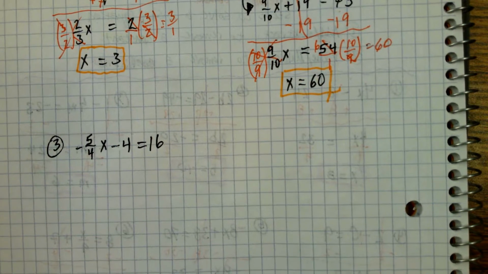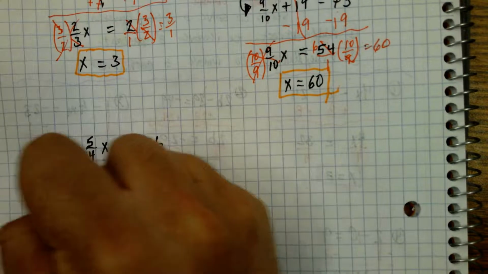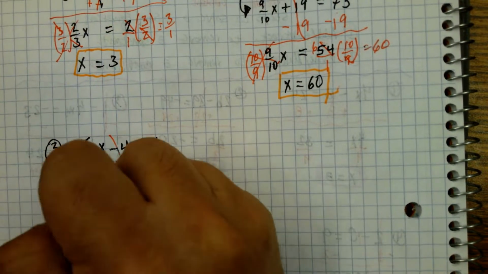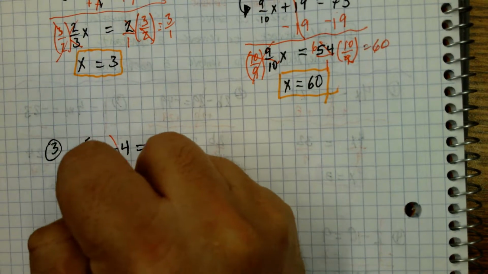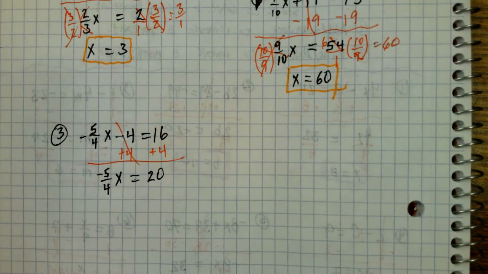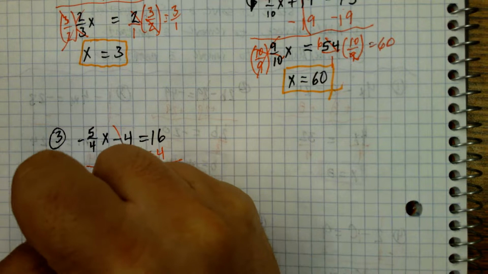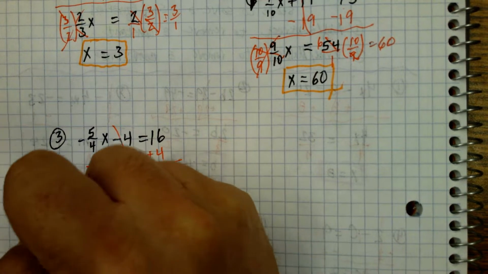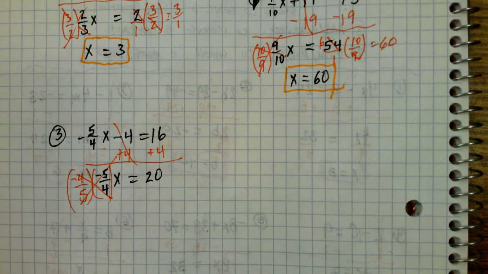Okay. Let's get rid of minus 4. Negative 5/4 x equals 20. Okay, so now we just need the reciprocal of negative 5/4. Negative 4/5. Negative 4/5. It's also negative, so. And of course, cross cancel everything out there.